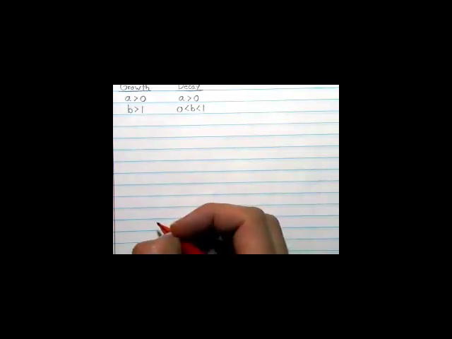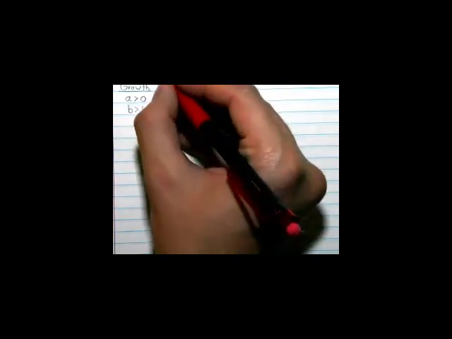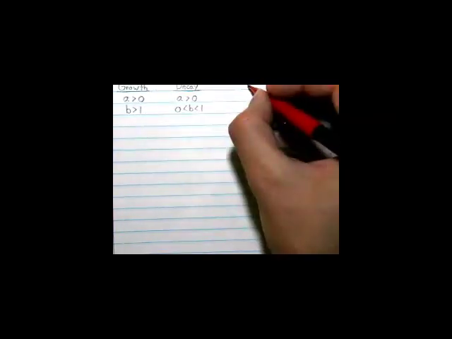So it works kind of like that. If it's a growth, if the A is greater than 0 and the B is greater than 1, kind of like the last one we just looked at. If A is greater than 0, then the B is between 0 and 1. That's going to create a decay. All right. So, yeah, this is all the A greater than 0 stuff.